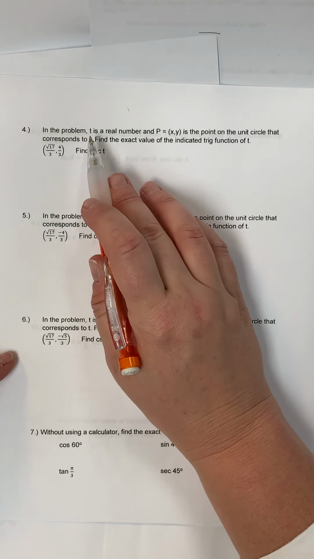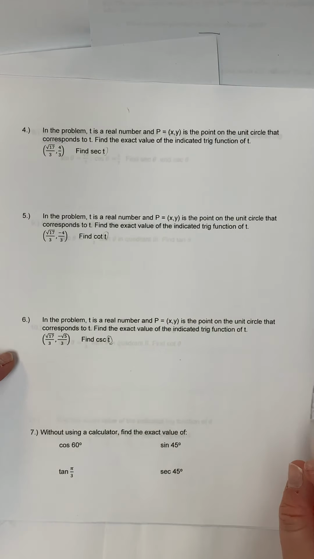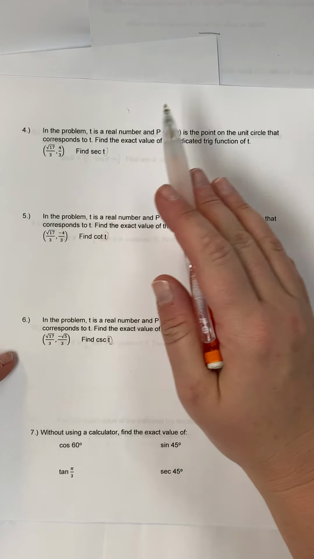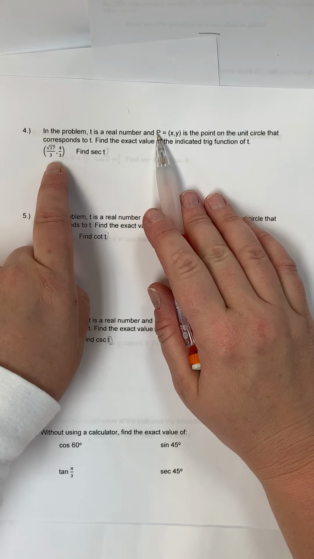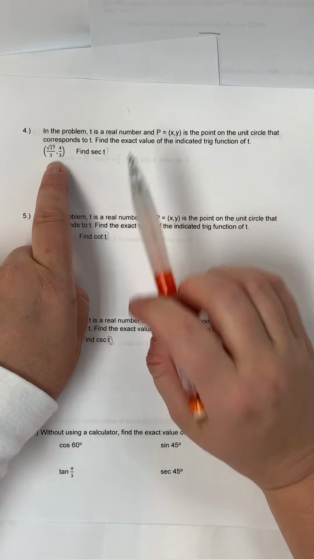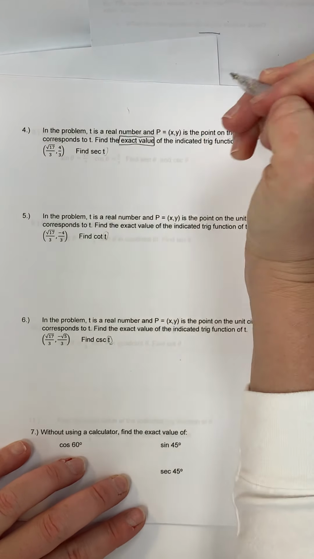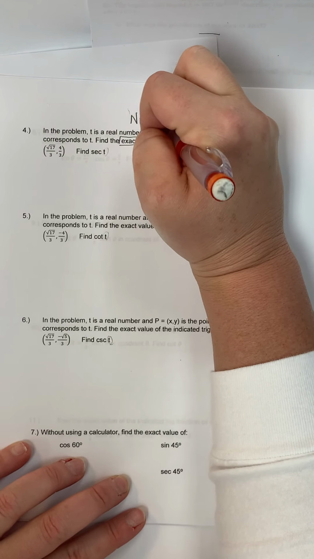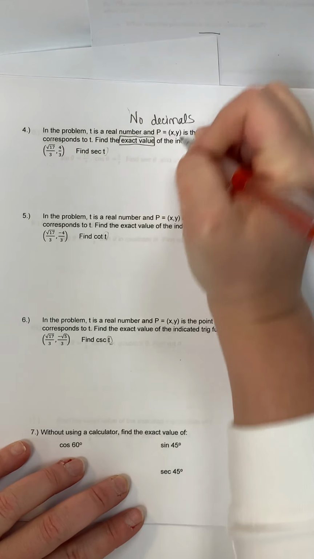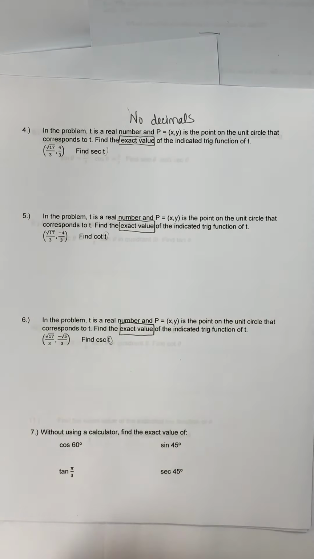In the problem, t, because they don't use theta here, remember sometimes we replace that with a real number, is a real number. And the point, xy, is a point on the unit circle that corresponds to t. Find the exact value of the indicated trig function. Exact value means no decimals. That's what it means. Exact value means it wants a fraction every time for here, okay?